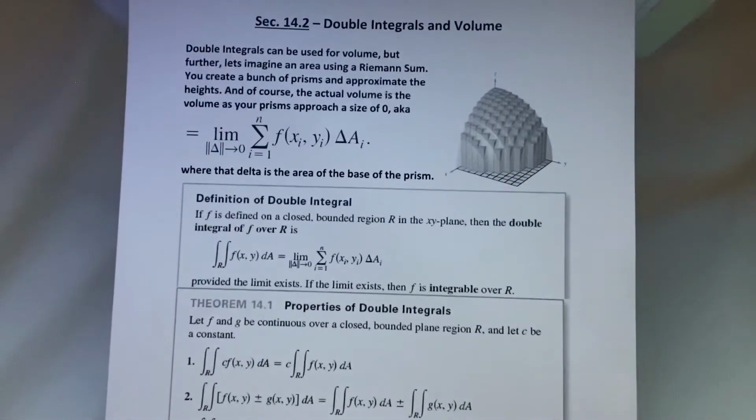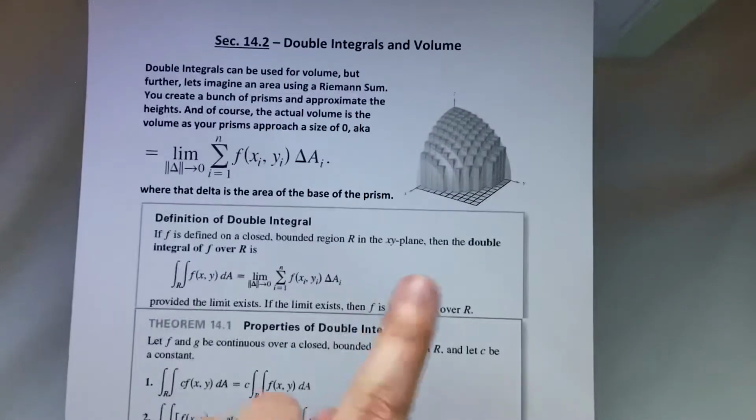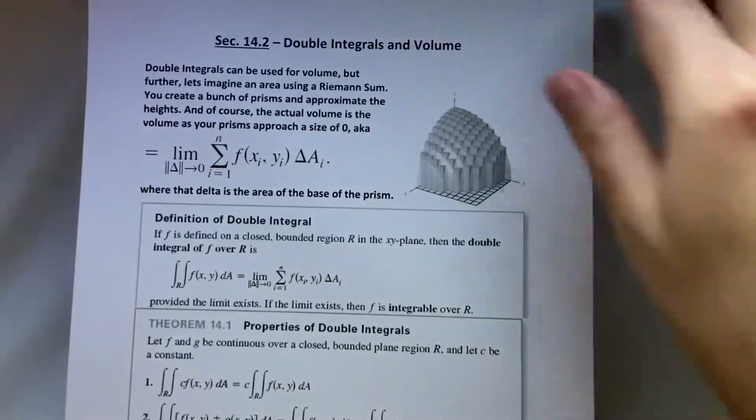Okay guys, 14.2 is about how we can do double integrals to do volume. If we imagine them from a Riemann sum perspective, normally Riemann sums made rectangles that were two-dimensional looking on our paper, but now the Riemann sums can be three-dimensional, where instead of being the width or the height, delta x, it's now the area of a prism that's getting shrunk over and over to make a more accurate sketch.